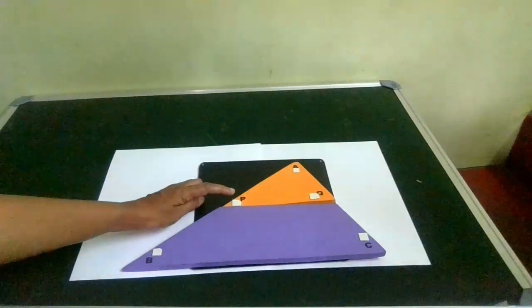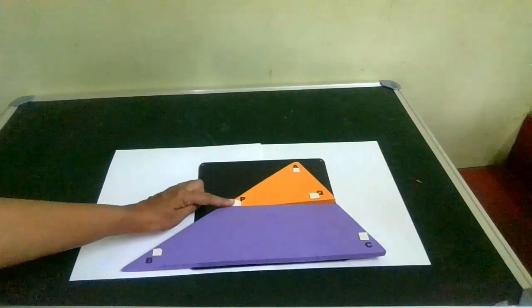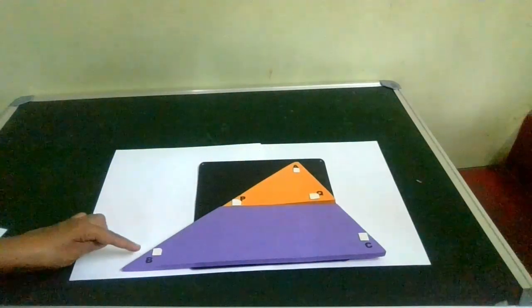Similarly, point P is the midpoint of AB.